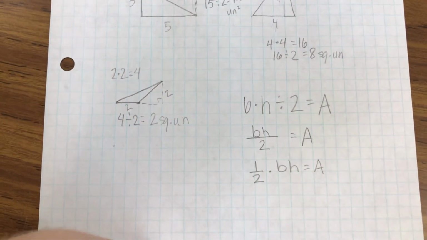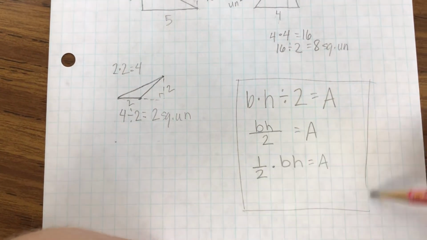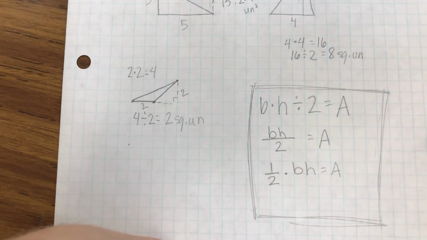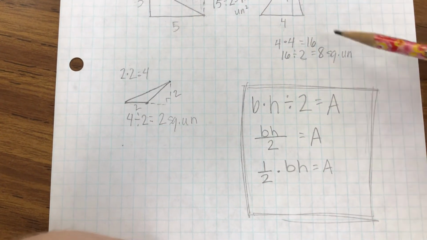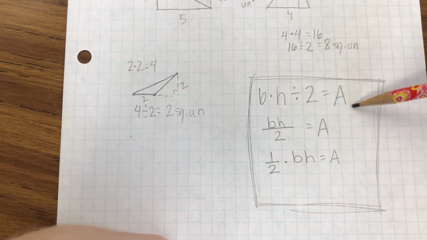They're equivalent operations. So this is the key to remember. That will save you some time and some work. You don't have to draw an additional triangle. You don't have to use tracing paper. Just go straight to the formula.